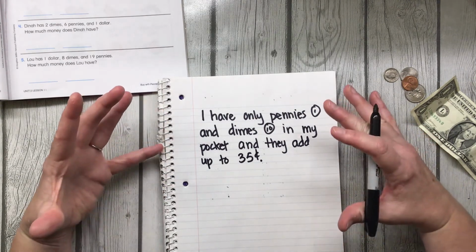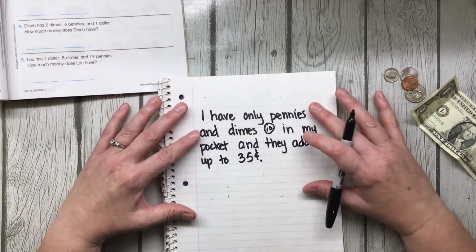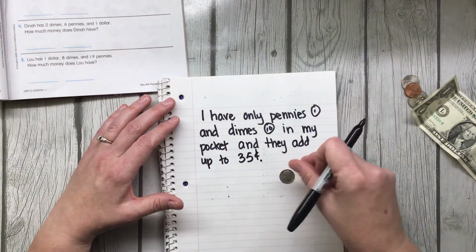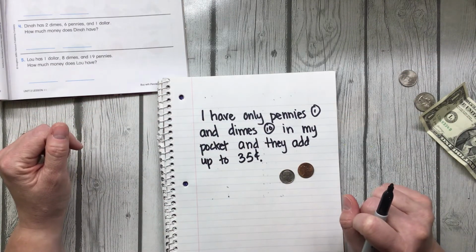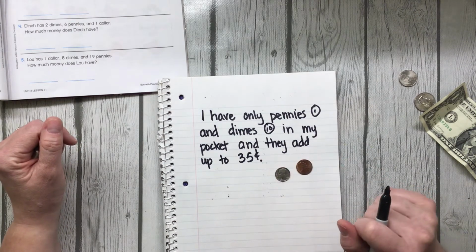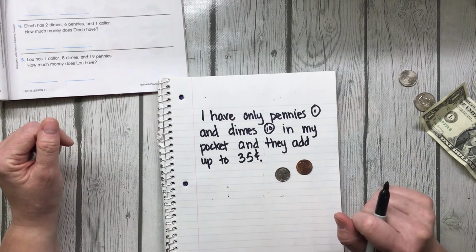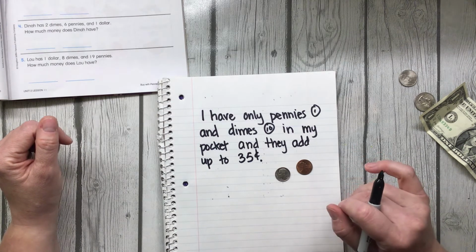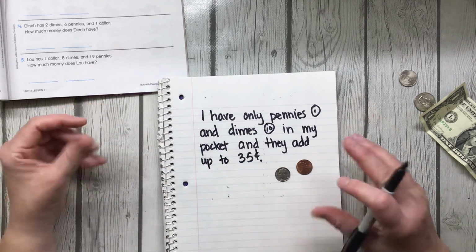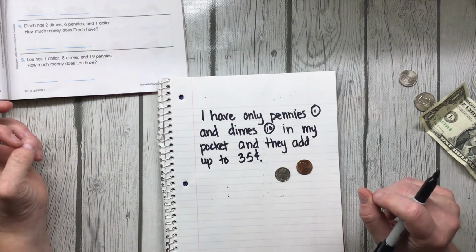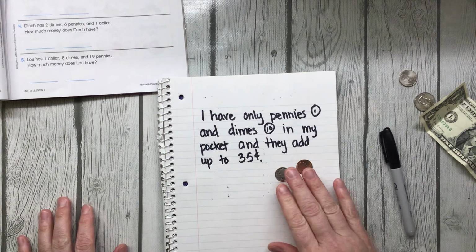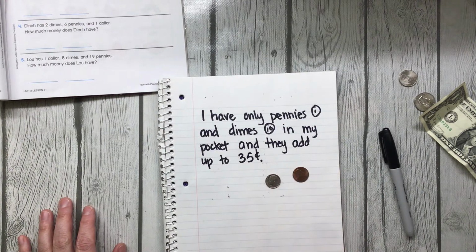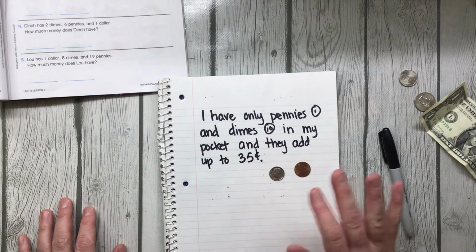So I want you to use pictures right now. So in your spiral, you're going to draw a picture of what my combination could be of pennies and dimes to make 35 cents. So I'm going to pause right now, and you are going to come up with a combination of pennies and dimes to add up to 35. All right, so that was interesting. We came up with several different ways to make 35 using pennies and dimes.